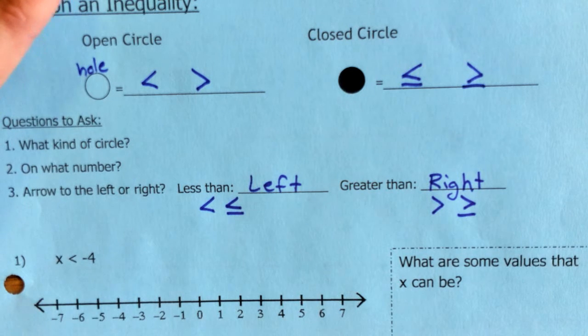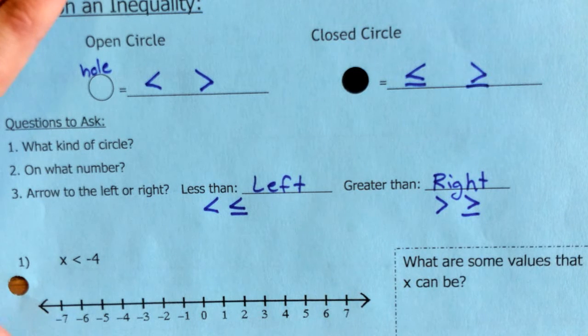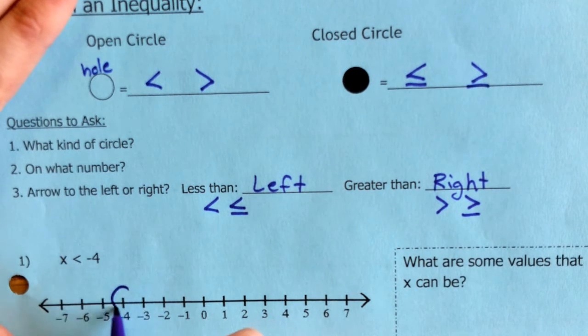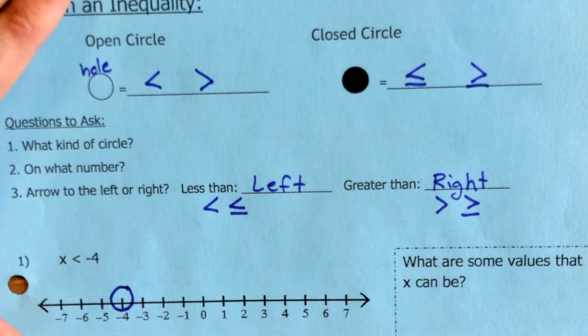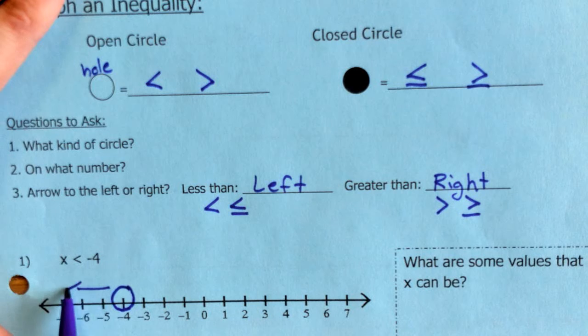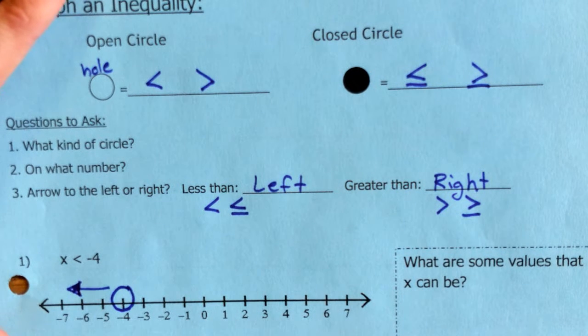Okay, so let's look at this first one. I've got x is less than -4. My less than tells me that's an open circle on -4. And this less than tells me I'm going to the left. So everything to the left of -4 would be an answer.